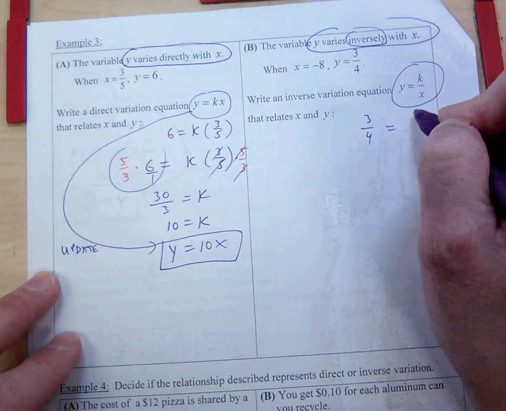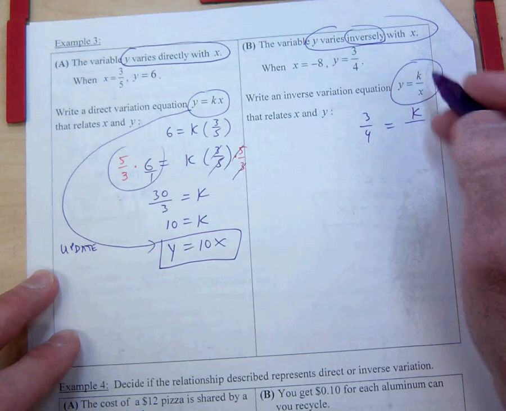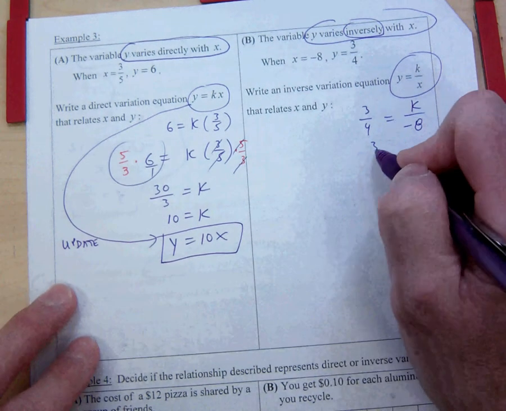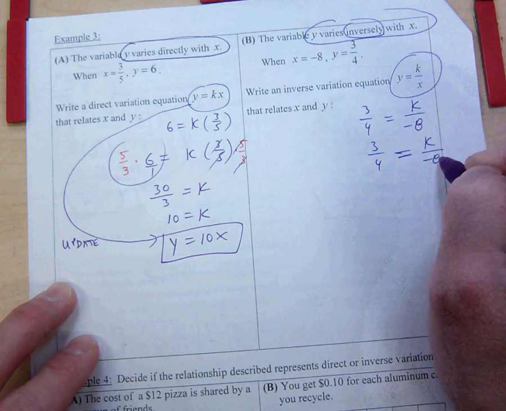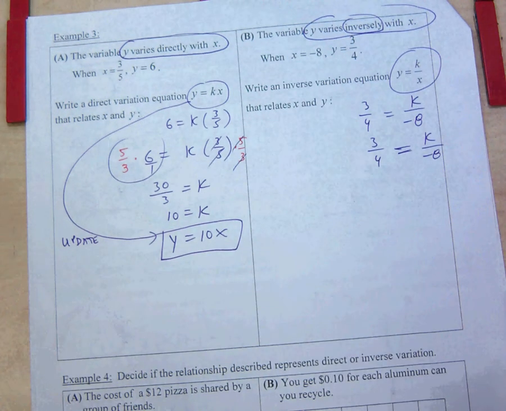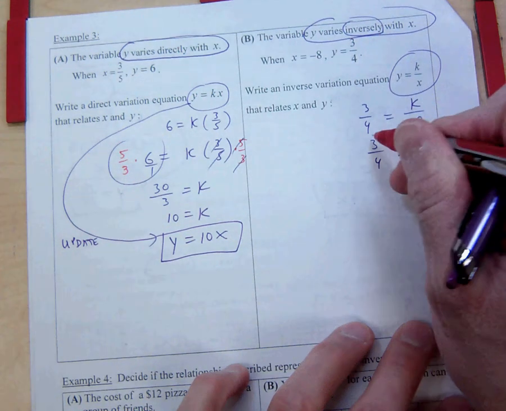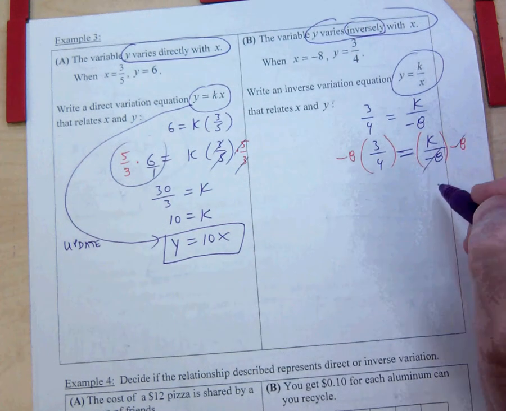And in place of x, I'm going to put in what? -8. And then clearly I'm going to need to solve for k. So how do I solve that for k? How do I get k by itself there? I do what to both sides? Okay, good. So everybody agree you'd multiply both sides by -8?